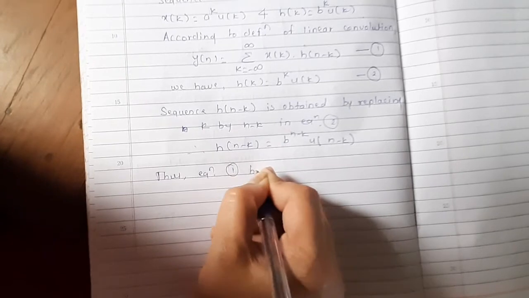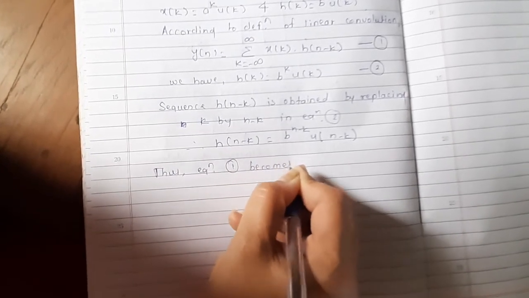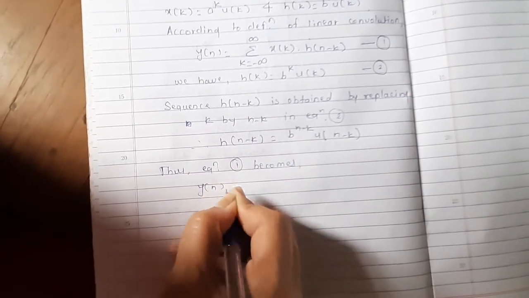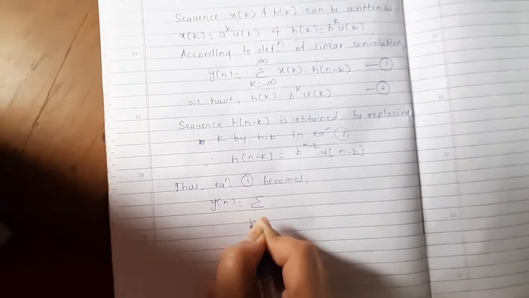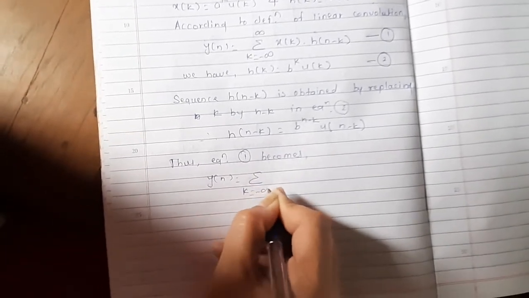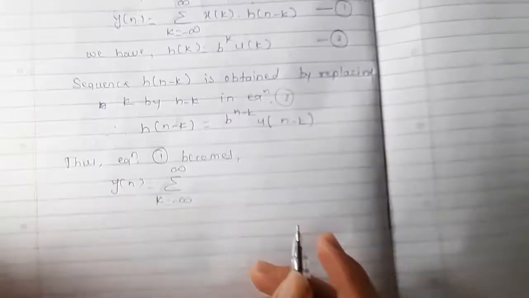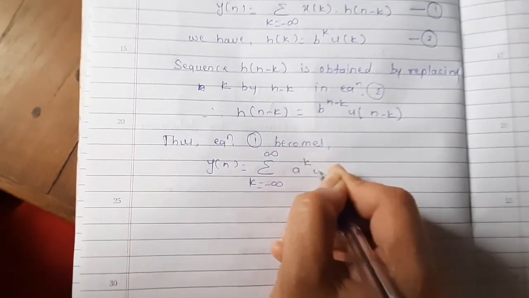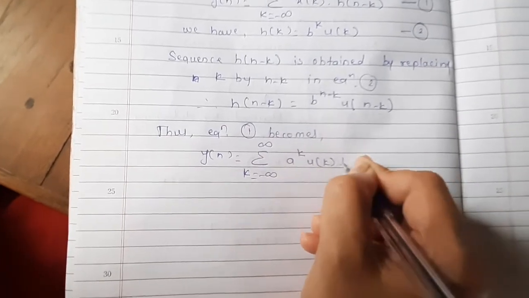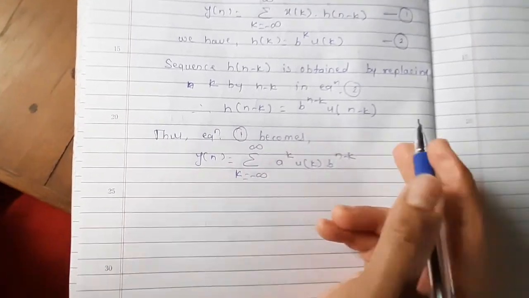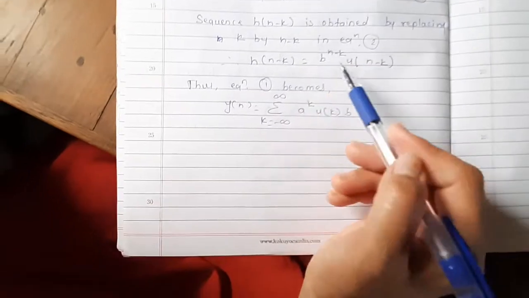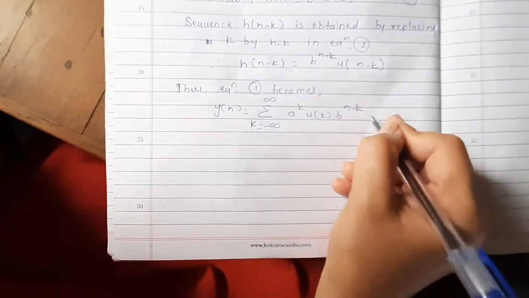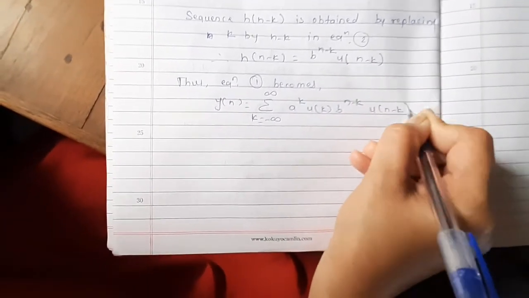Equation 1 becomes y of n is equal to summation k tends from minus infinity to infinity a raised to k u of k into b raised to n minus k. We replace this value of h of n minus k, b raised to n minus k u of n minus k.